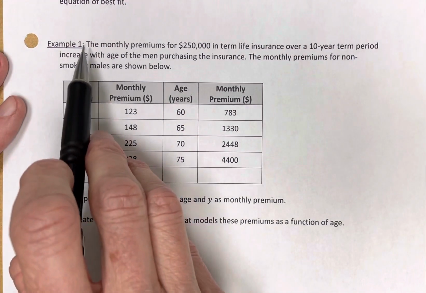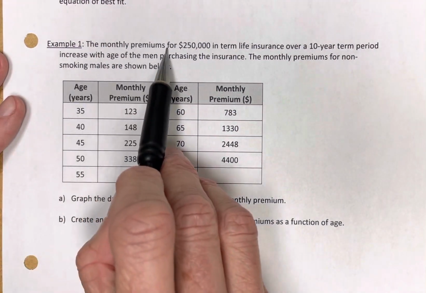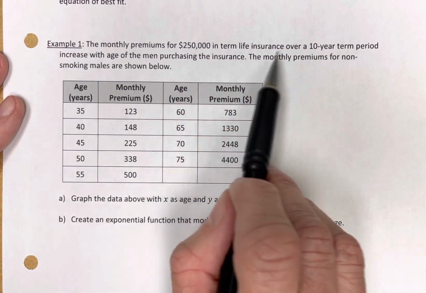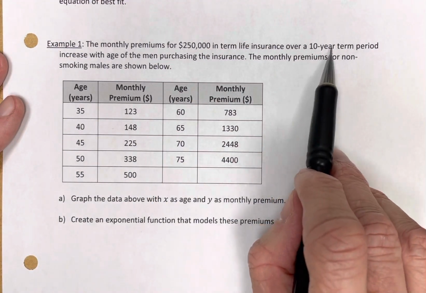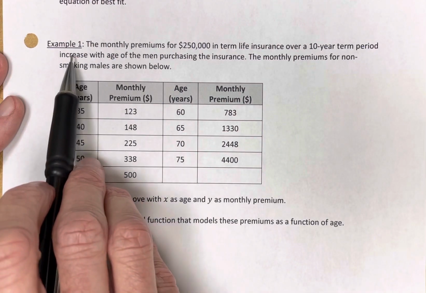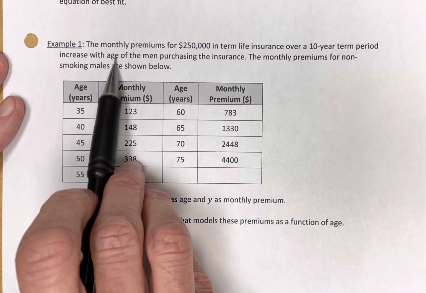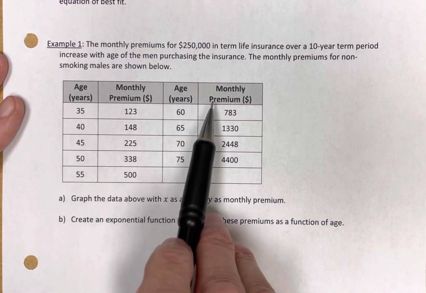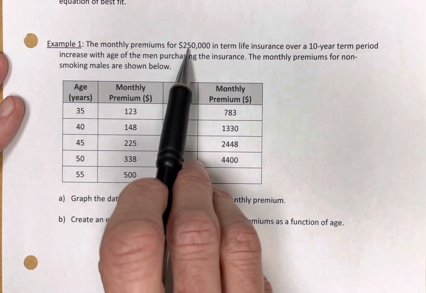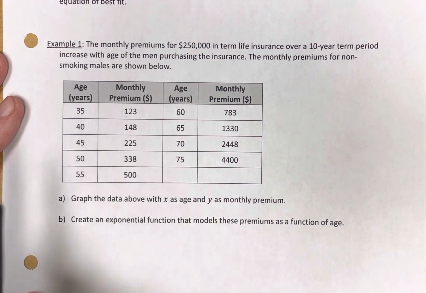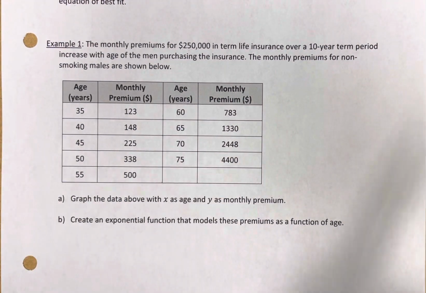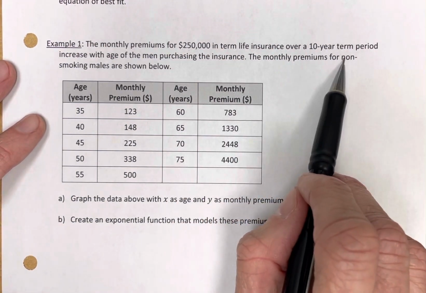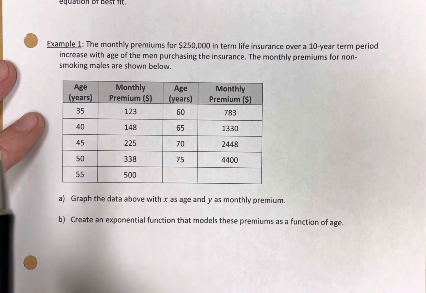Okay, so example 1, the monthly premiums for a $250,000 term life insurance over a 10-year term period, well, they increase. They increase with age of the men who purchase it. So the older you get, the premiums for the life insurance go up. The monthly premiums go up, of course, because you're more likely to die as you get older. The monthly premiums, and we're dealing with non-smoking males, are shown below.